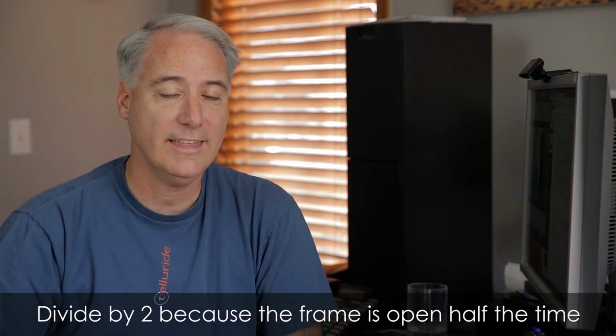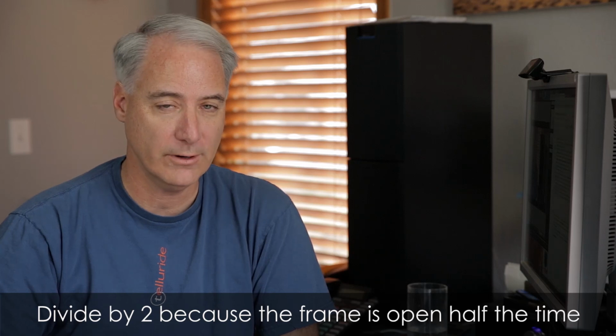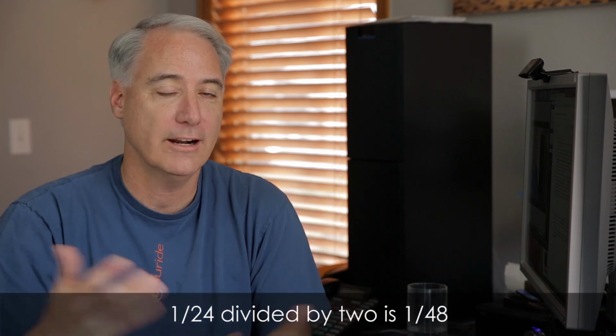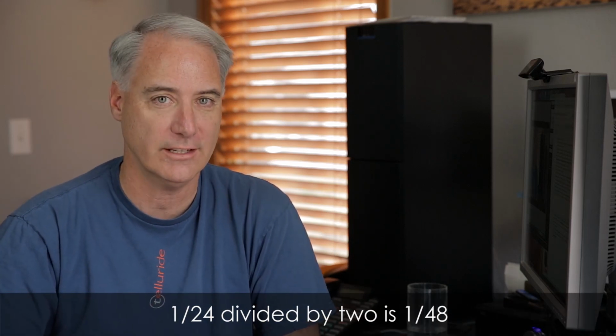So if we do a little math and we take 1/24 and we divide by 2, we get 1/48, or in our case, the Canon camera's 1/50th of a second shutter speed.